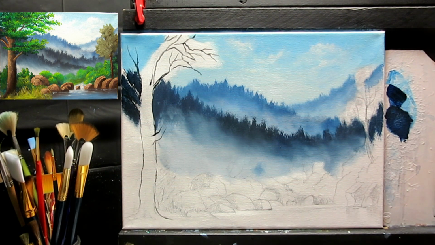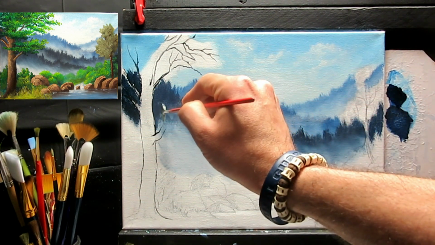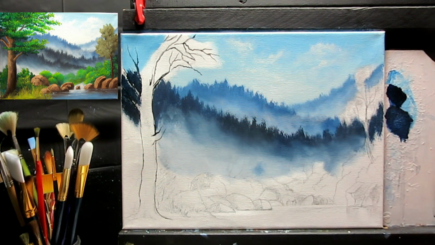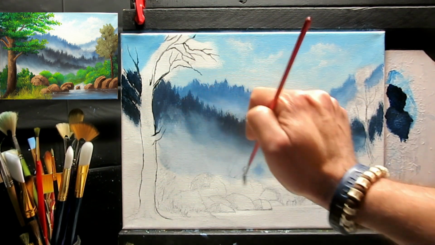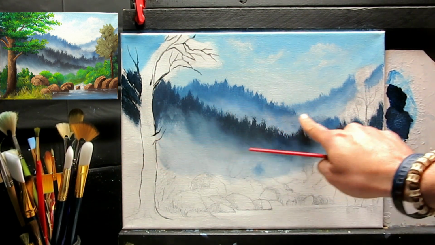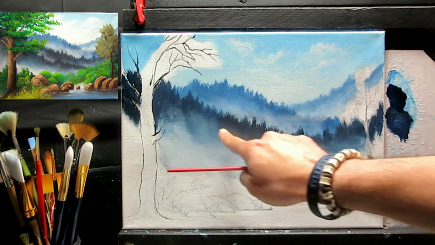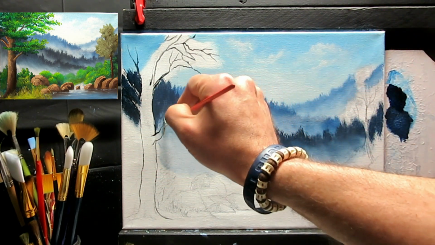I'm gonna go ahead with the same fan brush and some dark, almost same color, and drop another row of these trees over here, and we're gonna keep like the other rows of the trees that we had. We're gonna keep the mist, so we're gonna come essentially a bit lower.